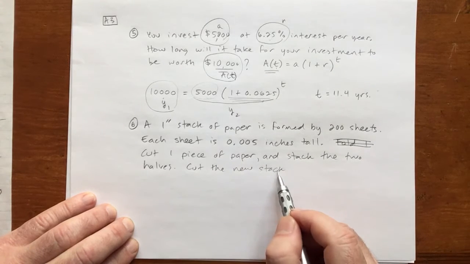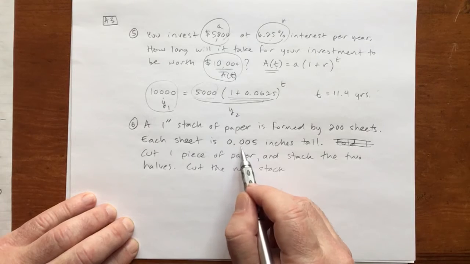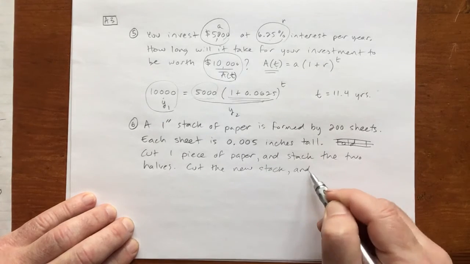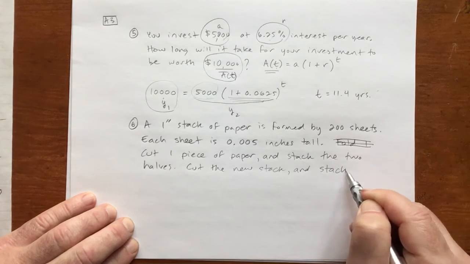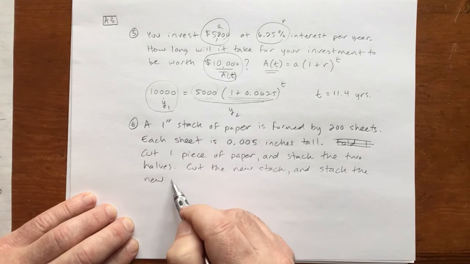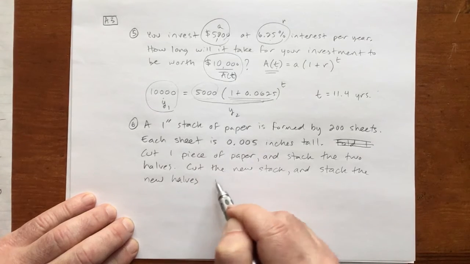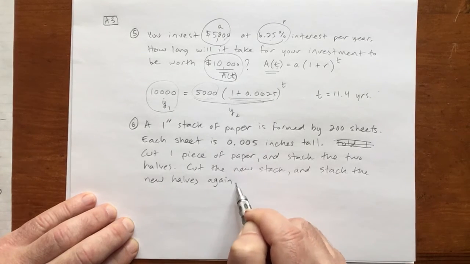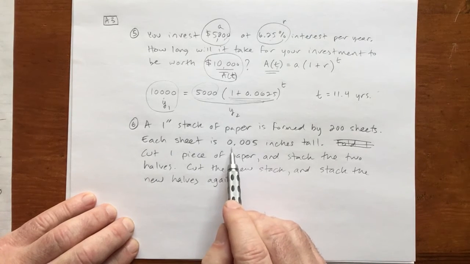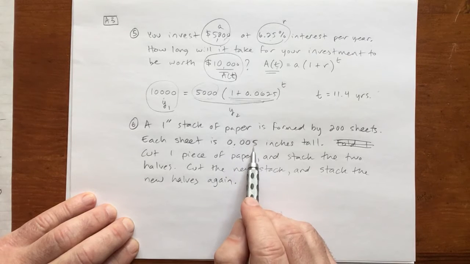But we're going to cut that new stack. That's 0.01 inches tall. Cut the new stack and stack the new halves again. Okay, so think about what we just did. We started with a piece of paper that was 0.005 inches tall.